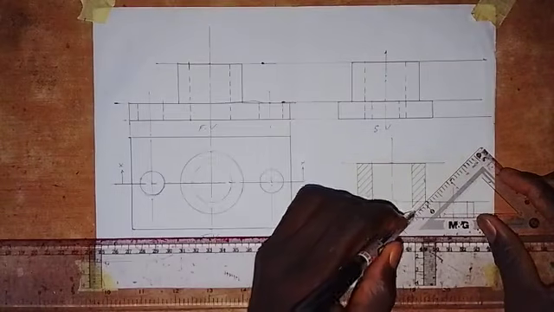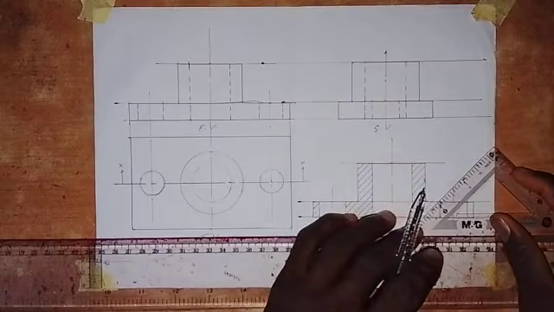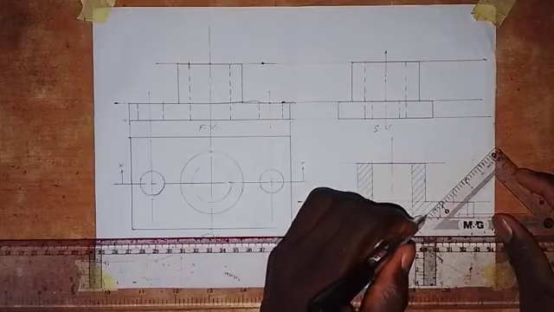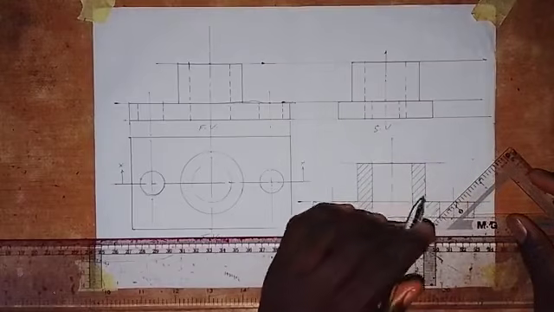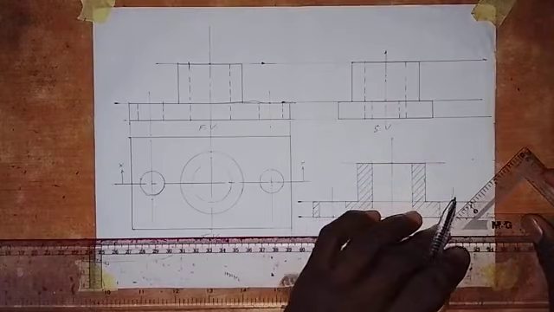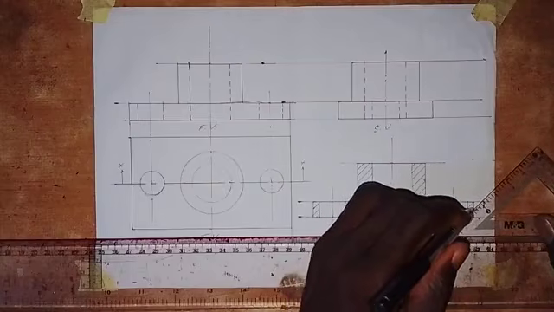We are hatching this surface to show the roughness of this surface after it has been cut. And here also we produce the hatching lines.